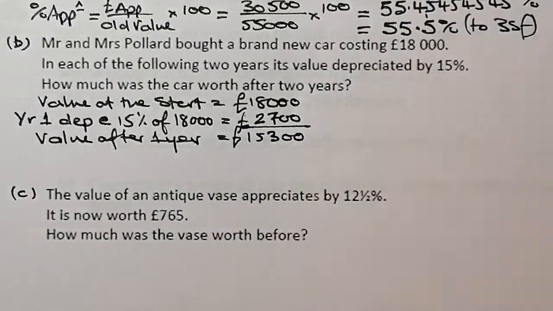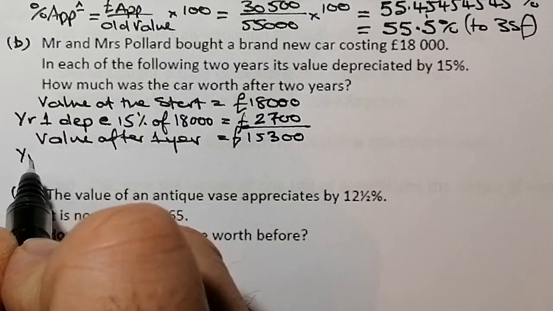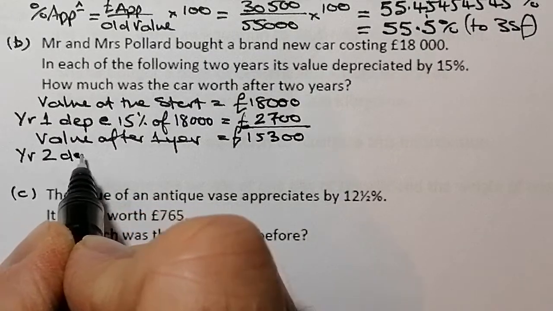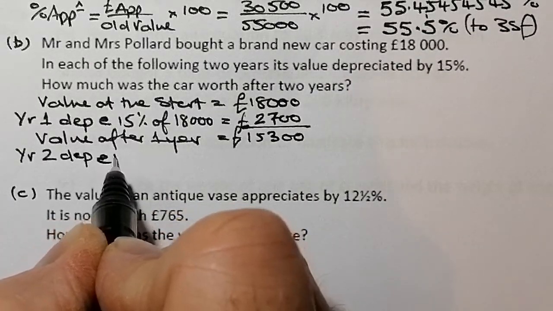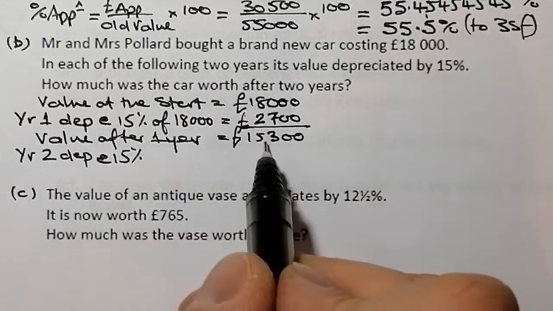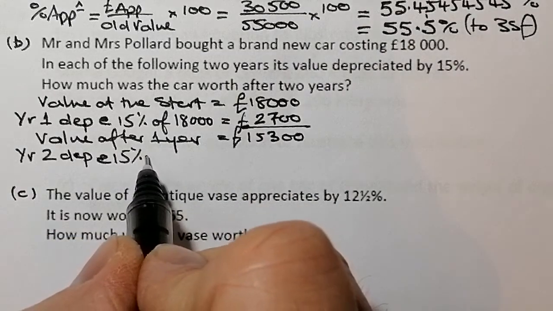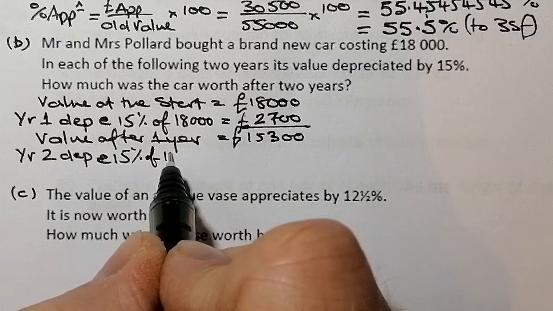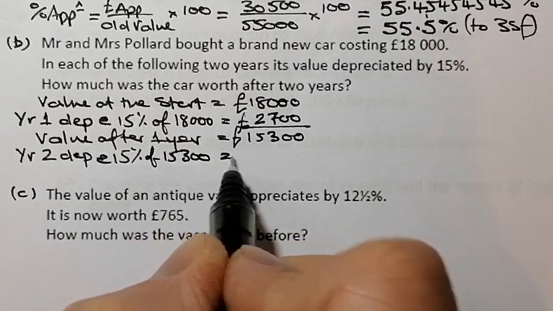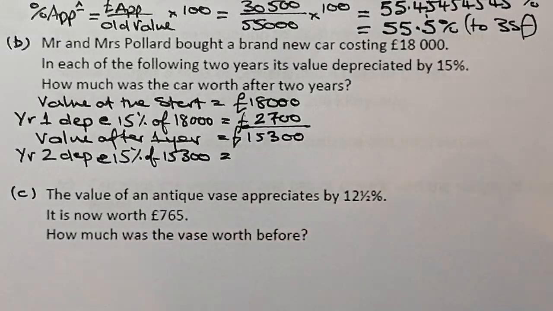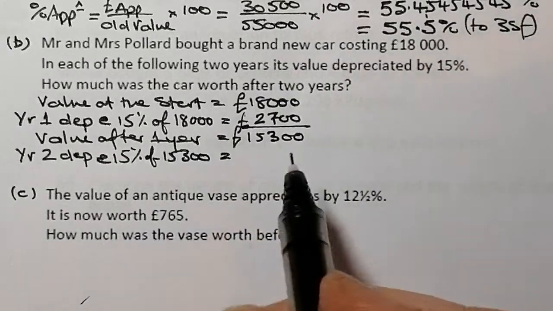If I've got a calculator, I can use it to check that. Right, so now year 2 depreciation, and that's at 15%. Remember, that's of our new value, so 15% of 15,300. Again, we can go straight to the calculator, or work it out mentally.